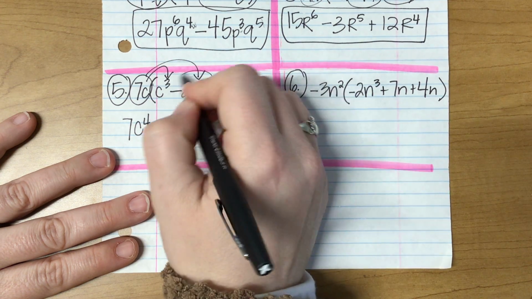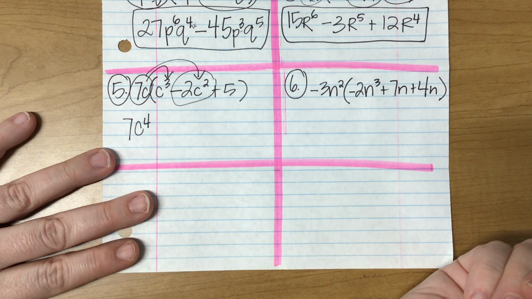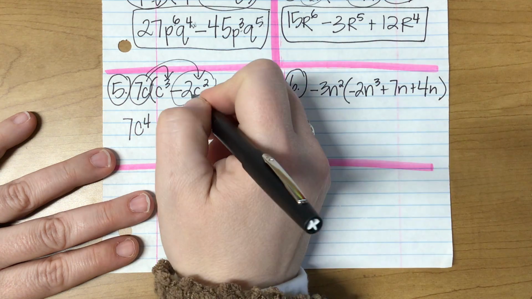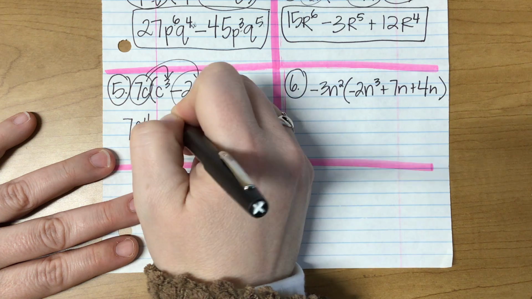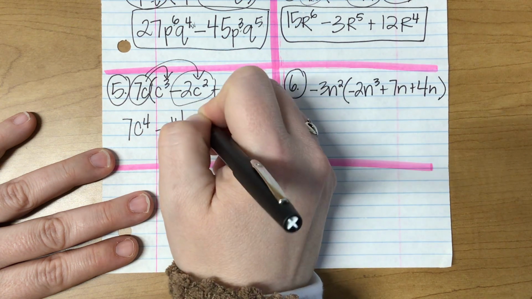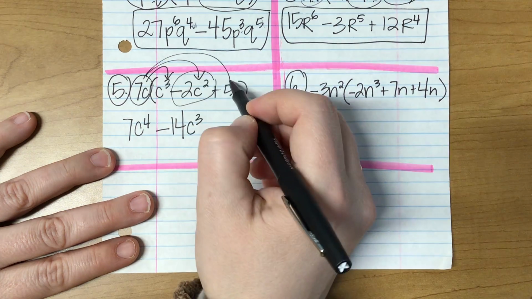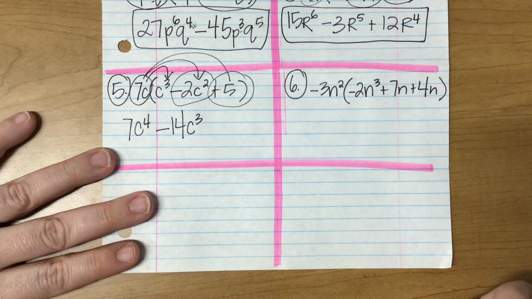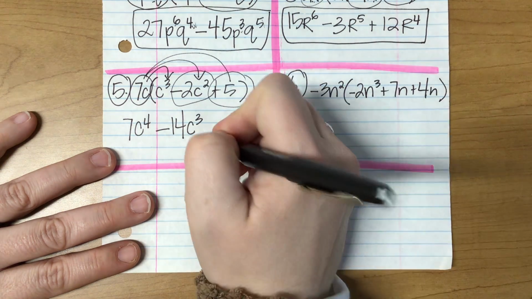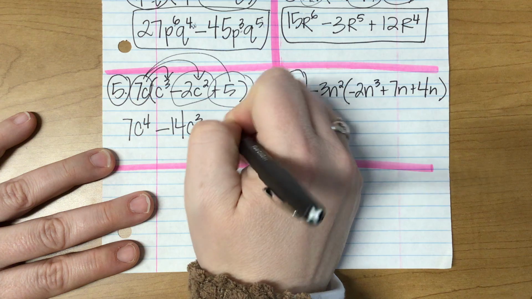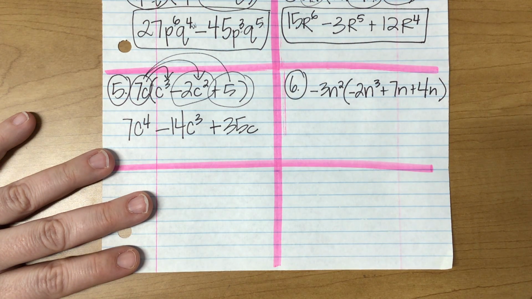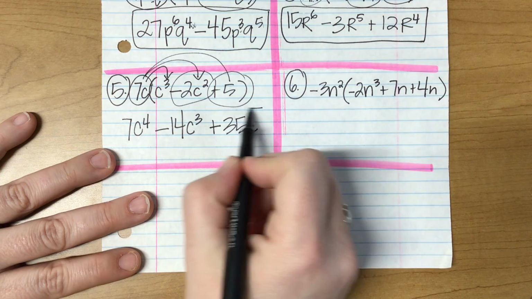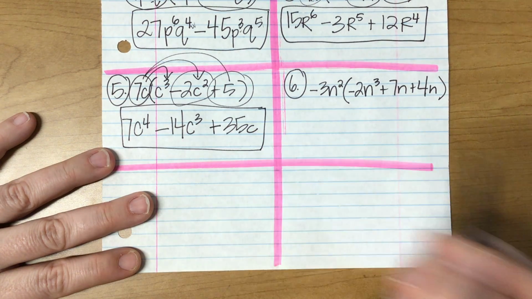And then you take 7c and multiply it by -2c squared, and you get -14c to the 3rd. Good. And then you multiply 7 times 5, you get 35, and then you just add the c. Got it. Multiply the coefficients, add the exponents.